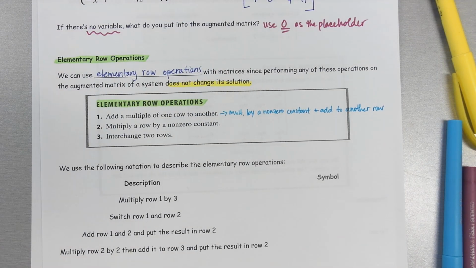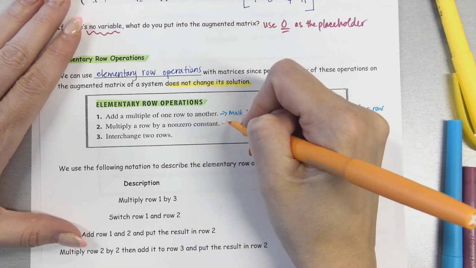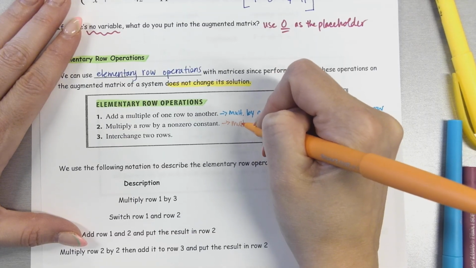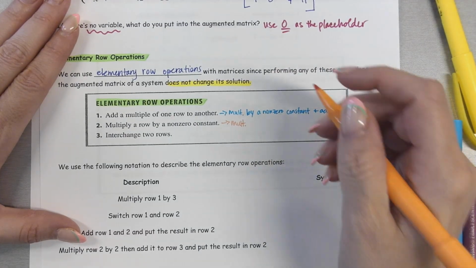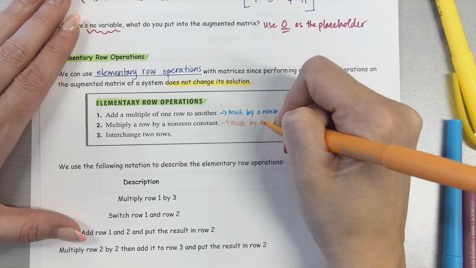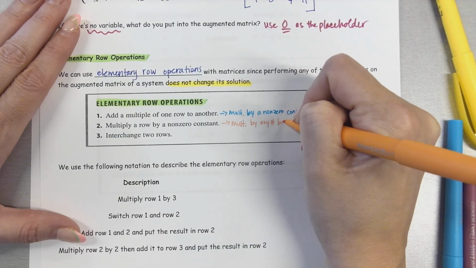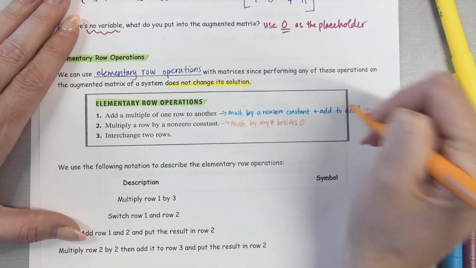Okay, and then the second thing is you can just multiply a row by a non-zero constant. You don't have to add it to anything. If you do that, again, it just can't be 0. So you can multiply it by any number besides 0.